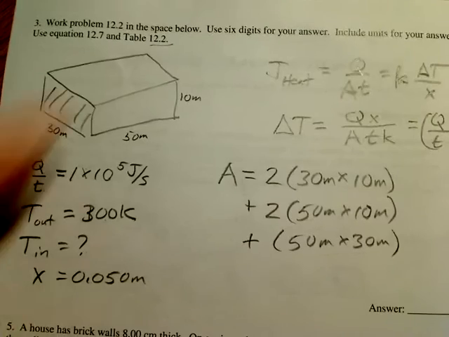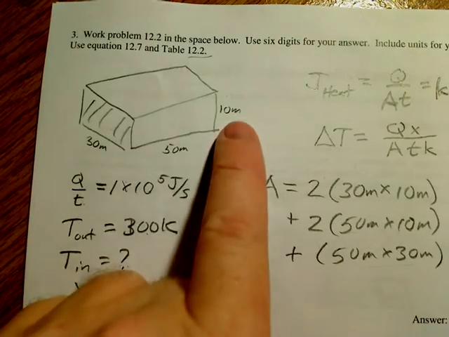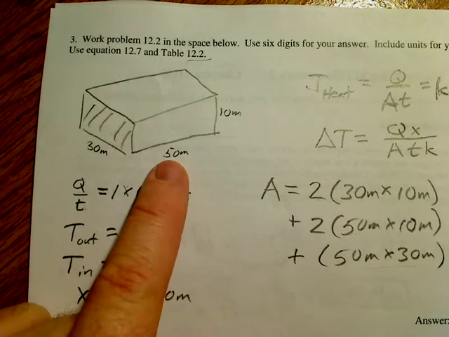Alright, and on the second page, this is one we did in class a little bit. You have a radioactive source in a building. The dimensions of the building are 10, 30, and 50.